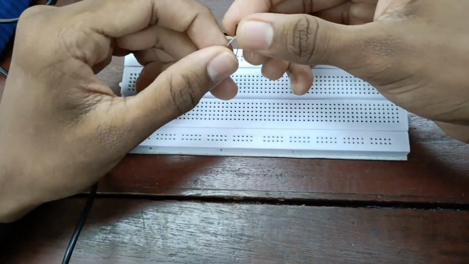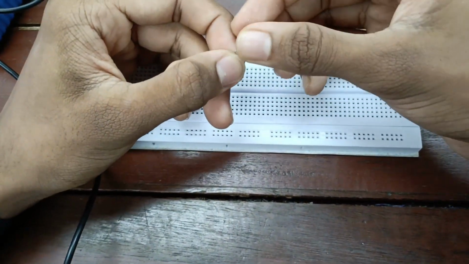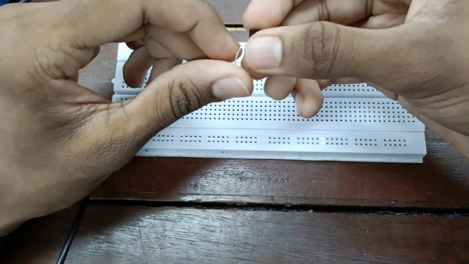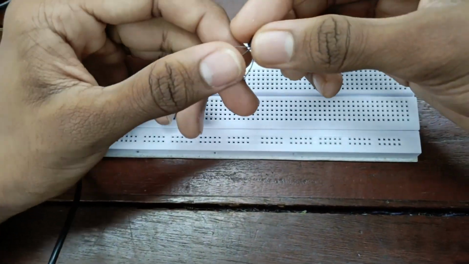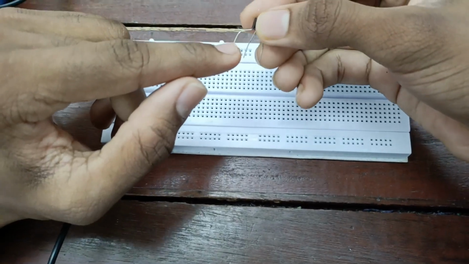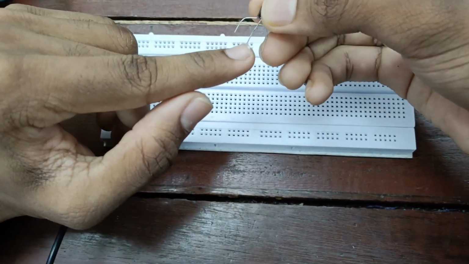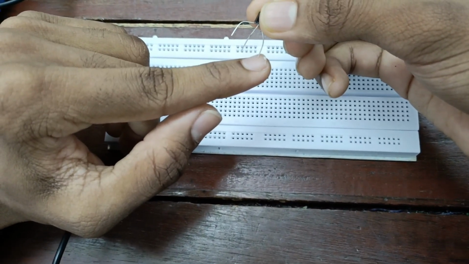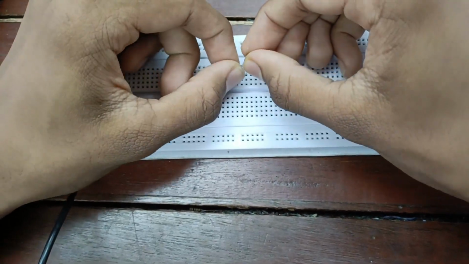As you guys can see, now I have a BJT transistor, which is a 2N2222, and for this I'm going to name the first terminal as terminal 1, the second terminal as terminal 2, and the third terminal as terminal 3, and then I'm going to place it on the breadboard.